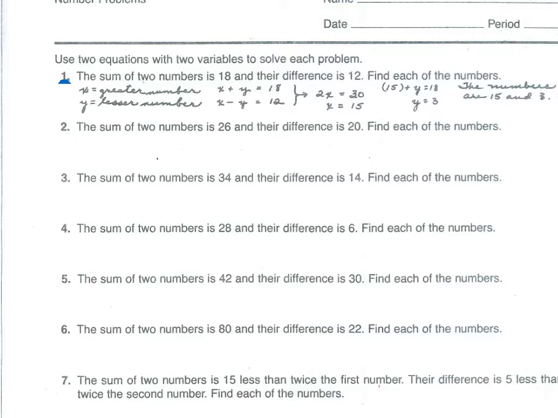Okay, this one, we really just look at 2 things. We look at the sum and difference. It says the sum of 2 numbers is 18, and their difference is 12. I underline these. These are the key words. Sum, we add, and difference means we subtract. Now when we see the word "is," remember it's where we put the equal sign. Is right here, we put the equal sign.